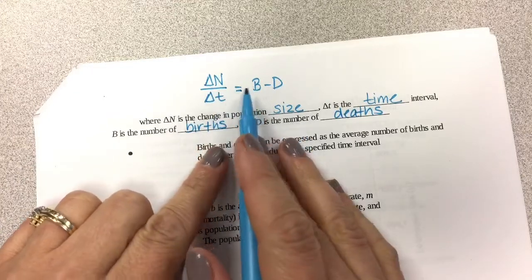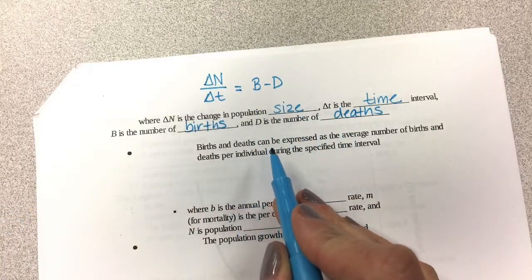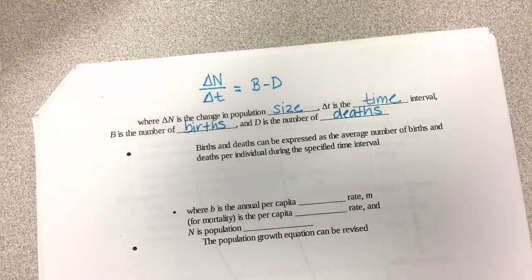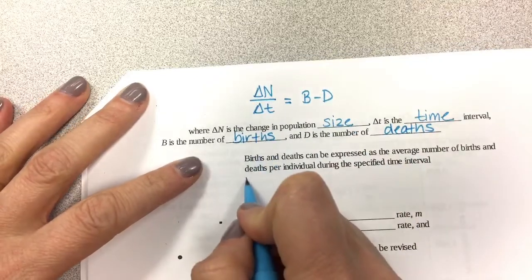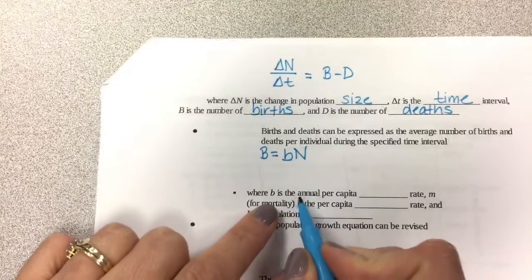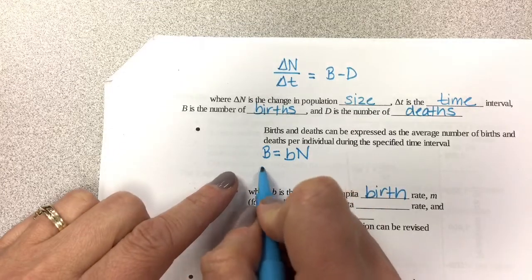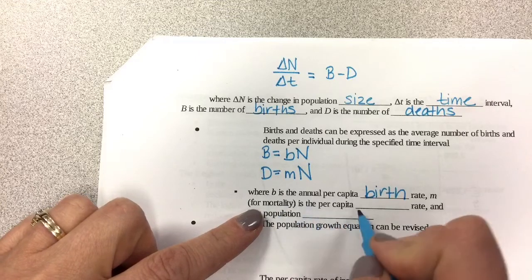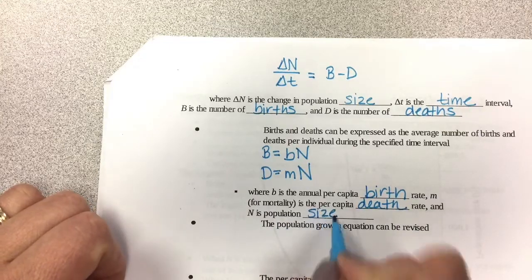So you have the change in population over the change in time as births minus deaths. Births and deaths can be expressed as the average number of births and deaths per individual given the specified time interval. So B, the number of births, is little b times big N, where little b is the annual per capita birth rate. And D is little m times big N, where m stands for mortality, the per capita death rate, and N is the population size.